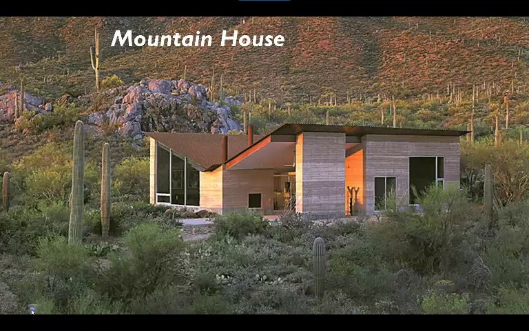Another more contemporary example that we look at is The Mountain House by Rick Joy, and this is in Tucson, Arizona. And even though this is a much different landscape and climate than at Sea Ranch, it really takes those same principles that were established at Sea Ranch and looks to the landscape, the climate, the natural siting, the vegetation, all as influence in the architecture.